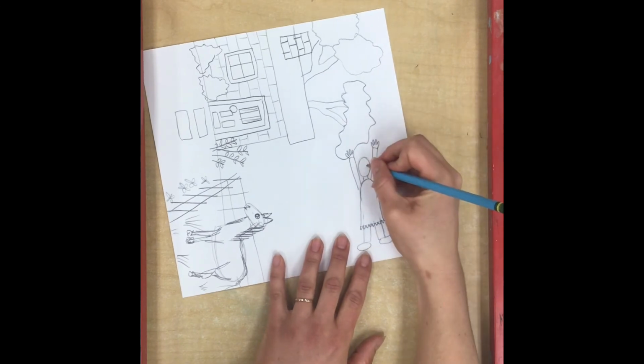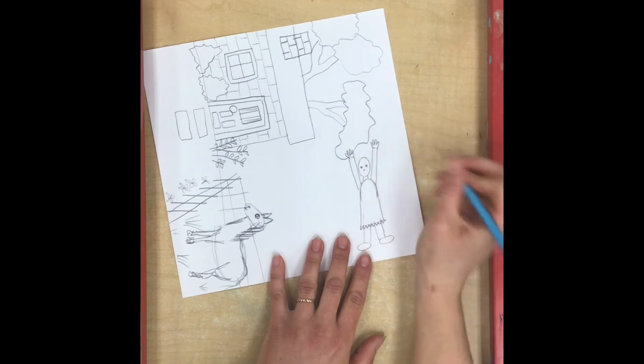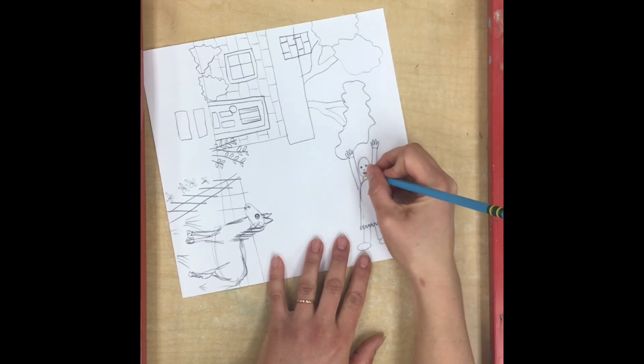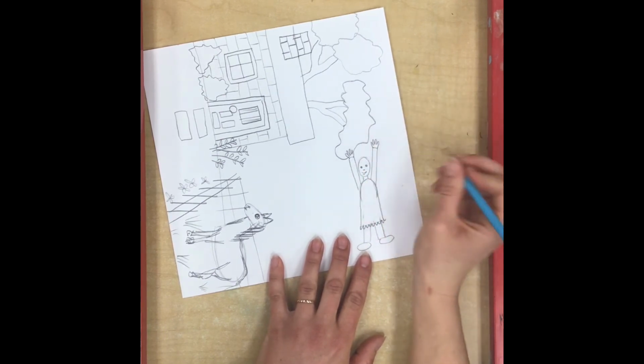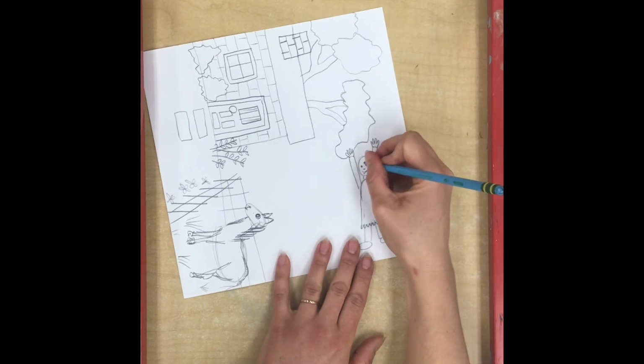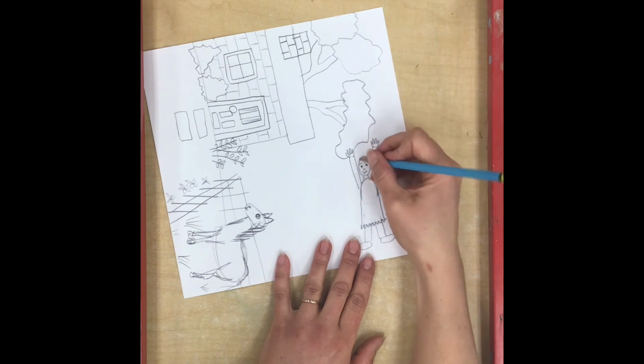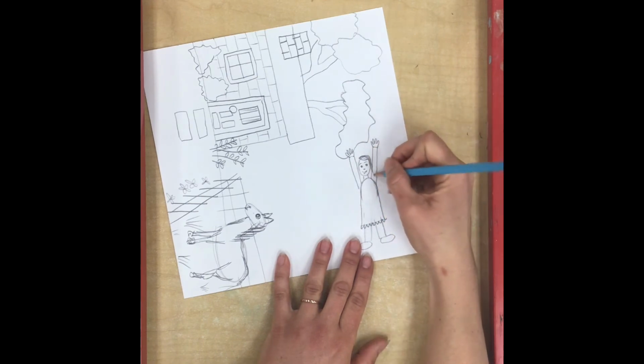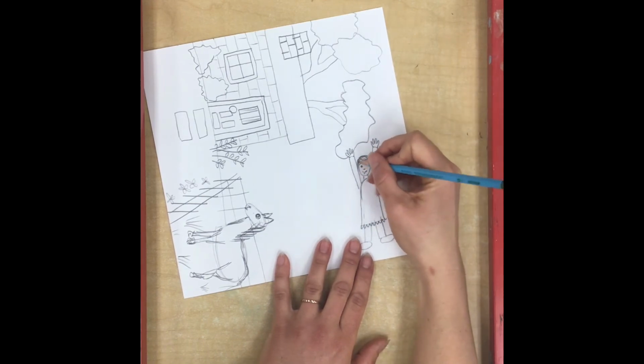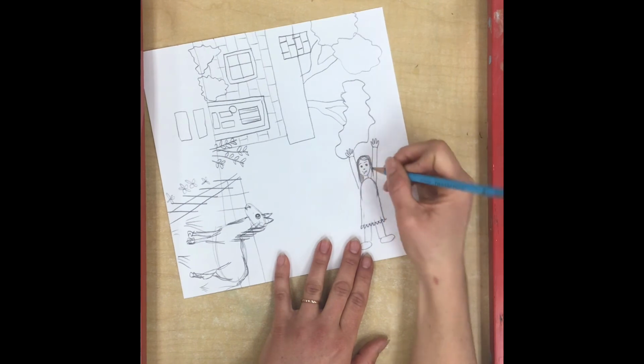For our face, we can just add some eyes, a curved line for the nose, and a curved line for the mouth. I like to add eyebrows. Eyebrows can give your person a lot of personality, and it's really fun to experiment with adding different types of facial expressions. Are they frowning? Are they happy? Are they surprised with an open round mouth?